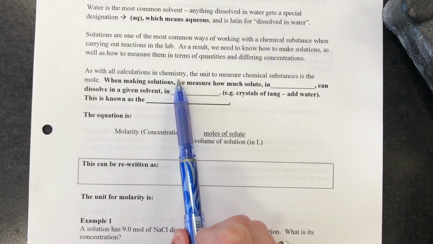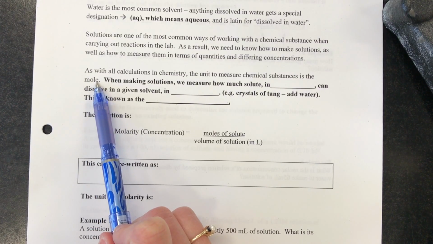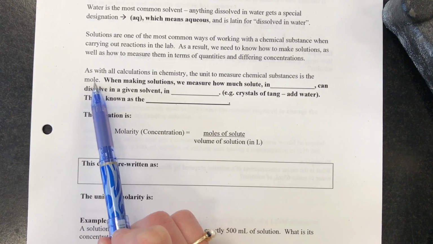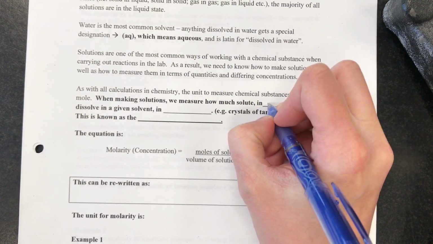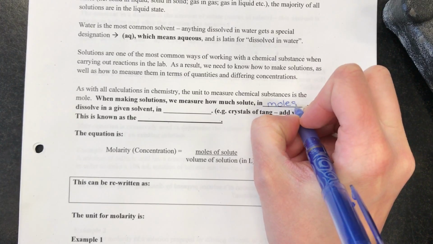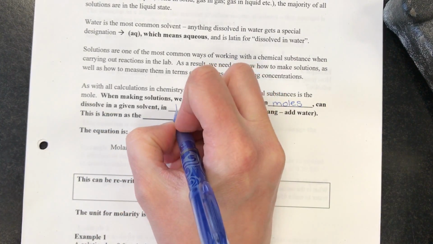So our favorite unit again, the mole. We use the mole to measure how much of the solute is dissolved in the solvent. So when making solutions, we measure how much solute in moles can dissolve in a given amount of solvent in liters.